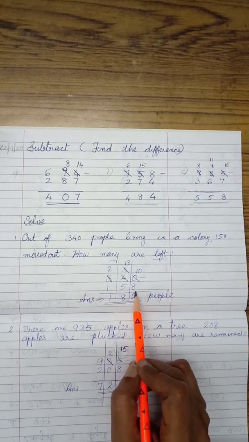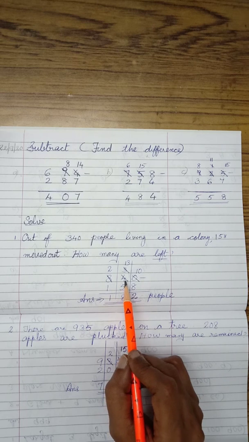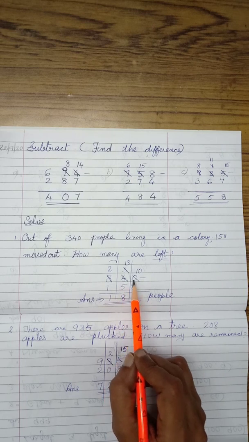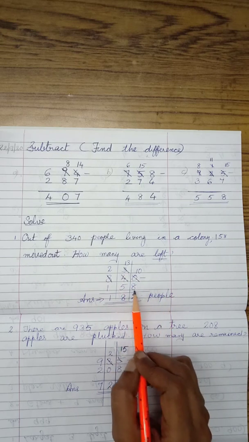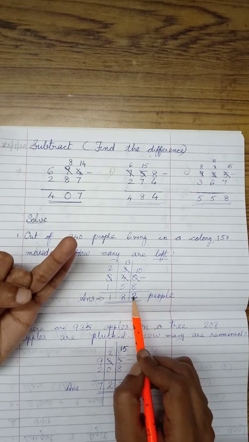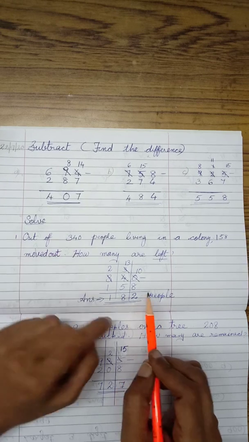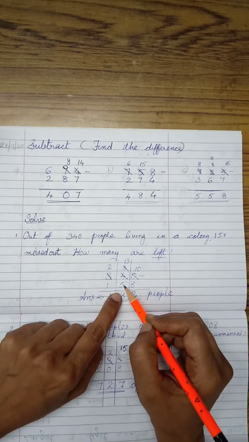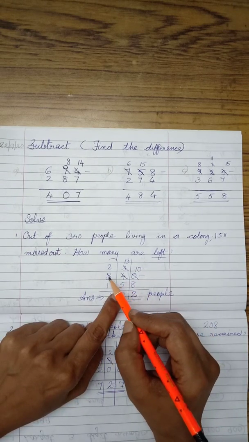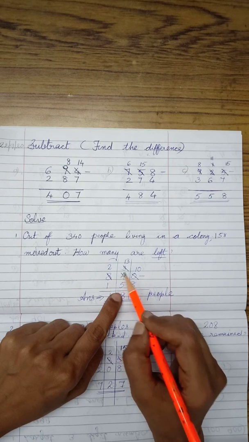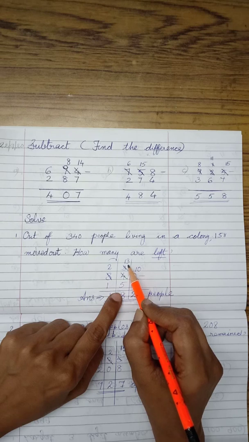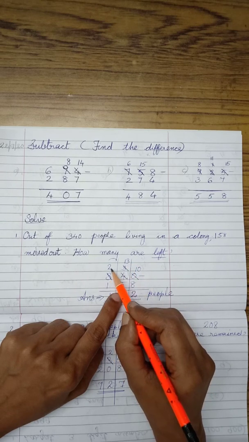0 minus 8, that is not possible. So, you borrow 110 and 0 becomes 10 and 4 becomes 3. Then after 8, 9, 10, 2 fingers. So, you write 2 in the place of ones. Then 3 minus 5, that is not possible. So, you borrow 100. In 100 there are 10 tens. So 10 plus 3, 13. So 3 becomes 13. And this 3 becomes 2.